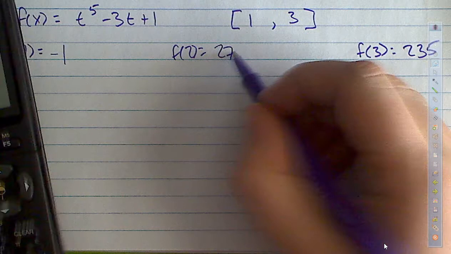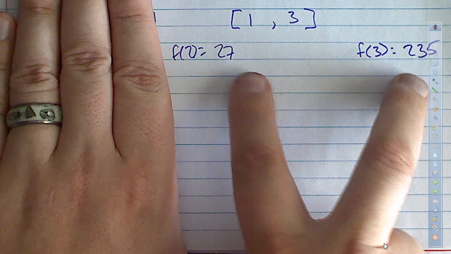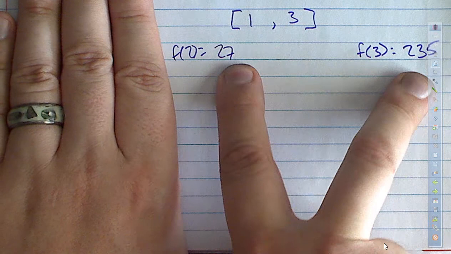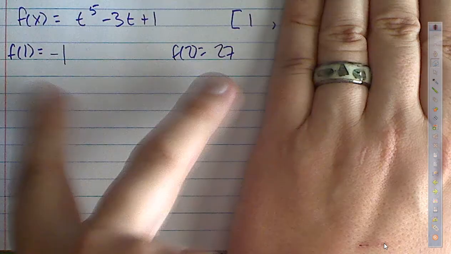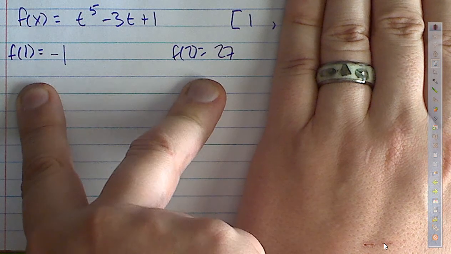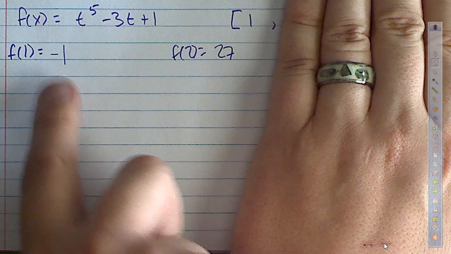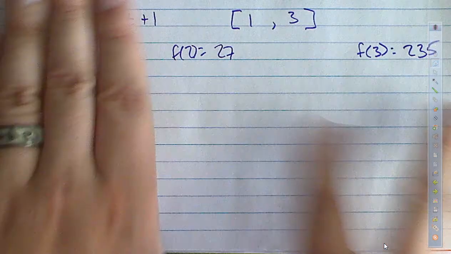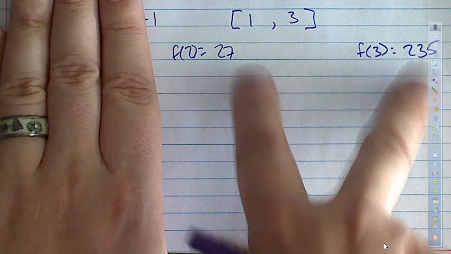Now, these are both positive, which means there could be a root in between these two, but there doesn't have to be. So I'm going to focus instead on 1 and 2 now. And now I'm going to bisect that. Because it's going from negative to positive here, and here it's both positive, so it might cross the x-axis, but it doesn't have to in between these 2 points.